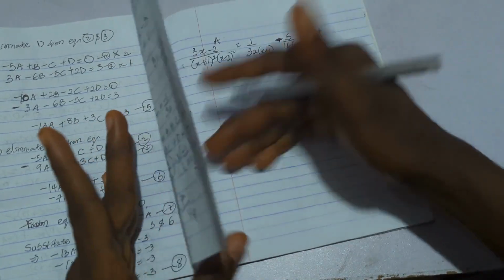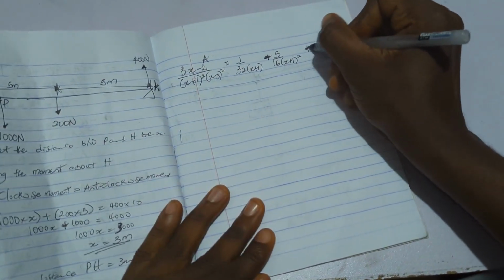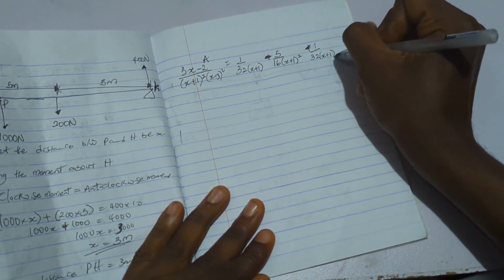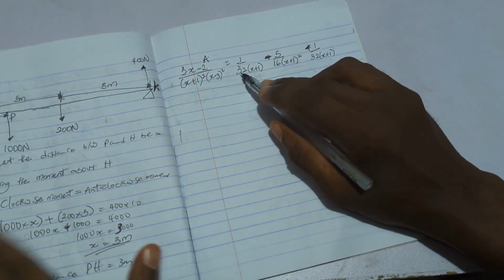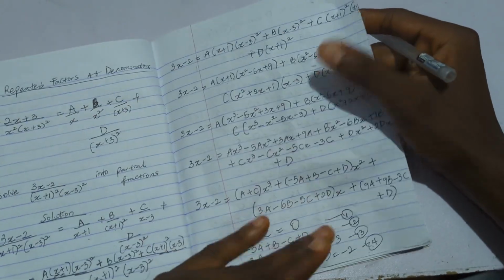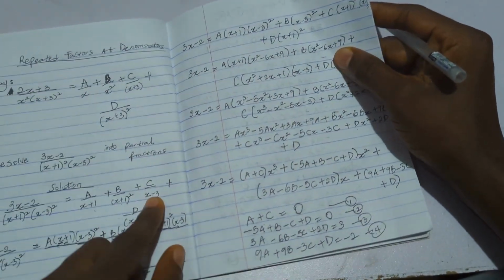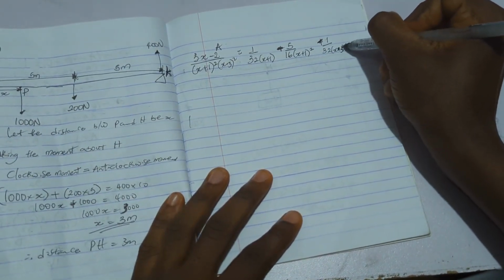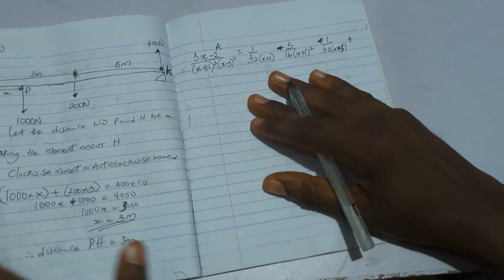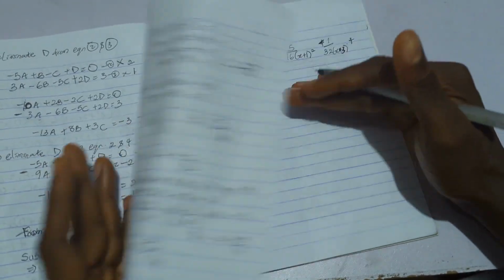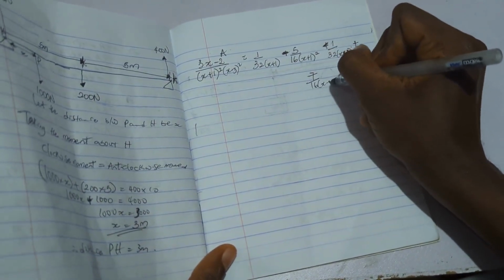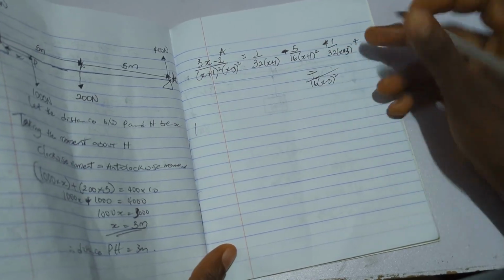C is minus 1 over 32, so that's minus 1 over 32(x minus 3). Wow, it's not easy at all. Then we have d. D was 7 over 16, so that's 7 over 16(x minus 3) all squared, and that is it.